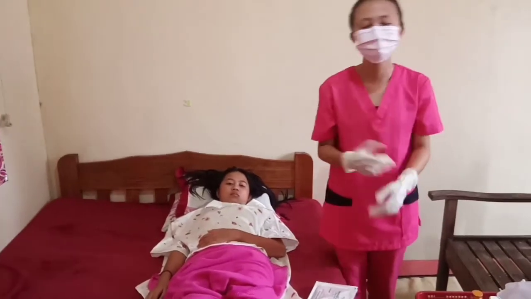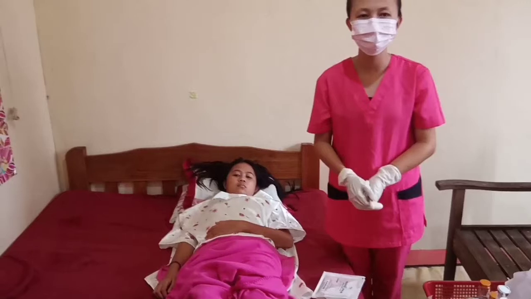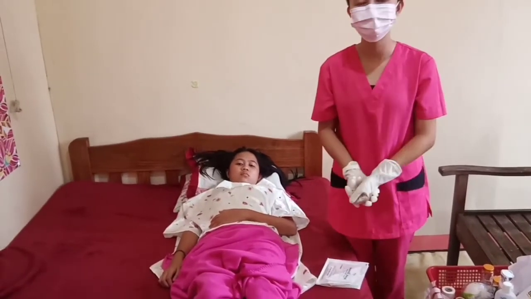And after that, cleanse wound with prescribed antiseptic solution or normal saline. Clean from least to most contaminated.